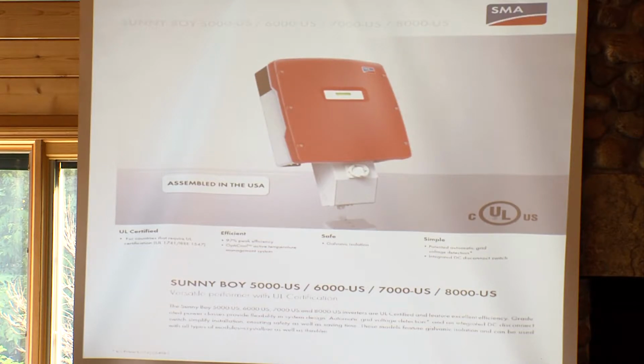Sunny Boy, this is cool. It kind of works in your favor to track your own production, and you can access a website at SMA Sunny Boy and look at real-time production on a computer screen. So you can send it to all your friends, look how much energy I'm producing.